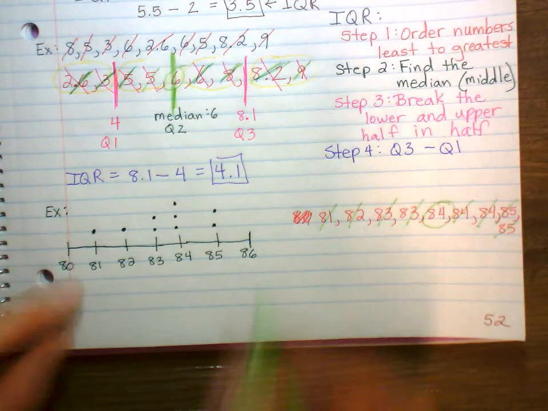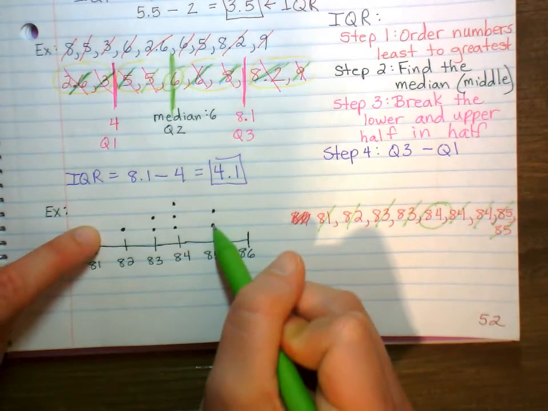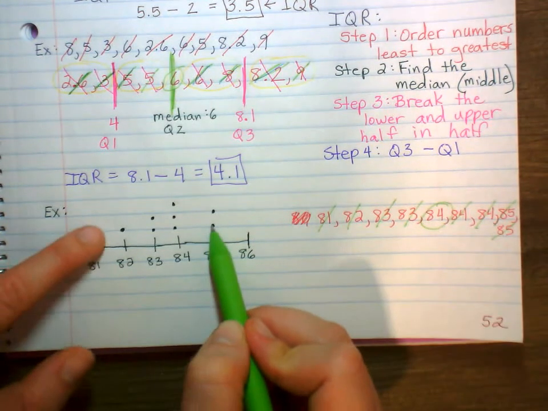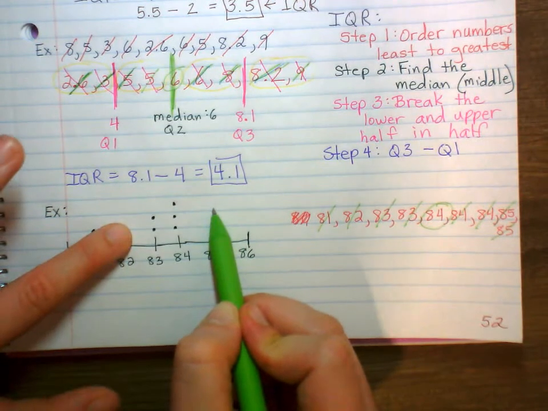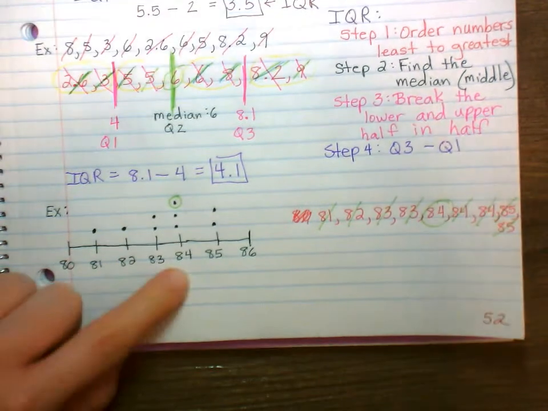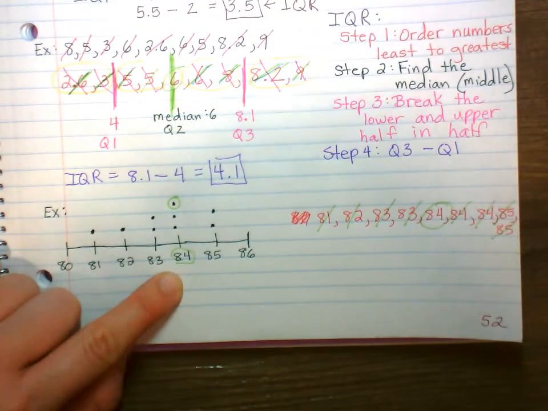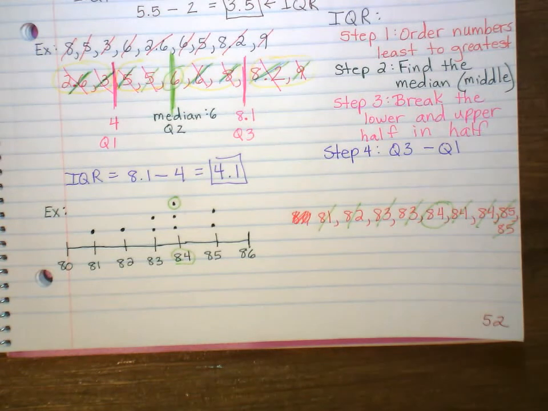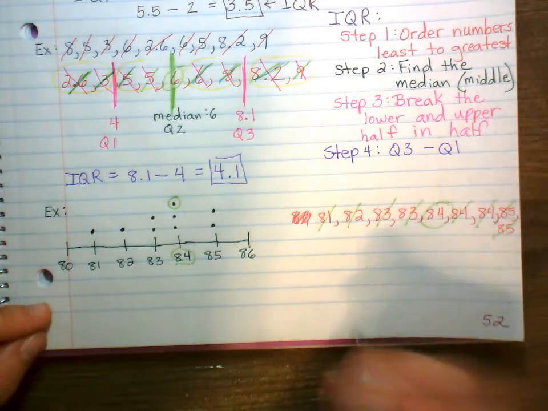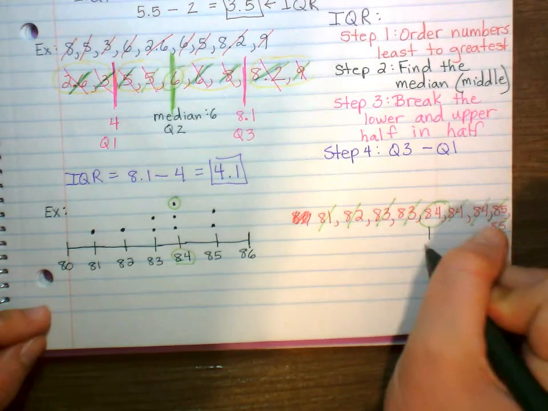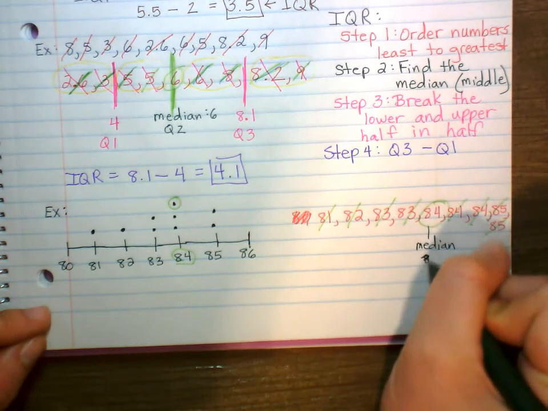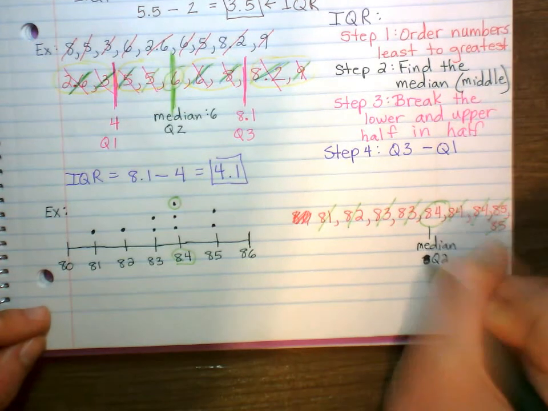Let me check that with the dot plots. I'm going to go from the outside to the inside because dot plots are basically the numbers in order. Cross it out, cross it out, cross it out, cross it out. It leaves me with this dot in the middle, which is indeed at 84. So our median is 84. Okay, so we have median 84. That's quartile 2. That's our median at 84. Quartile 2.